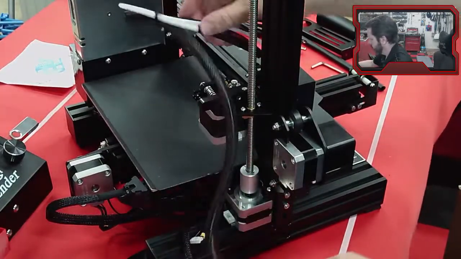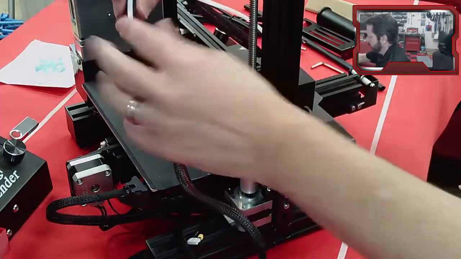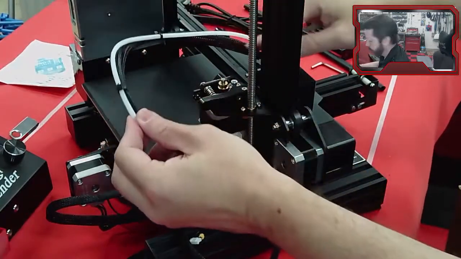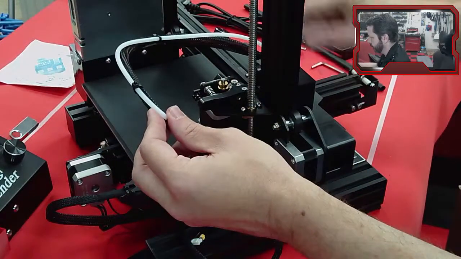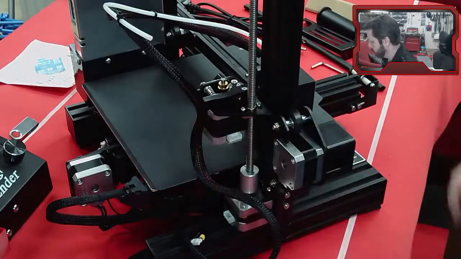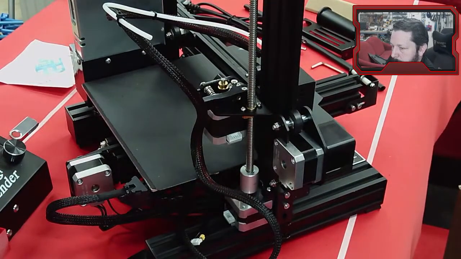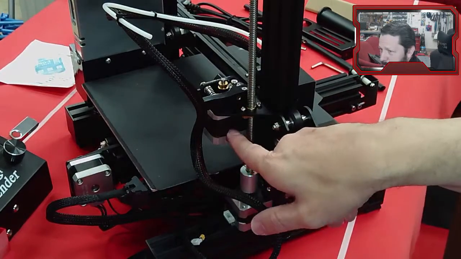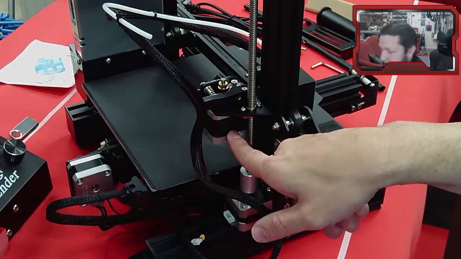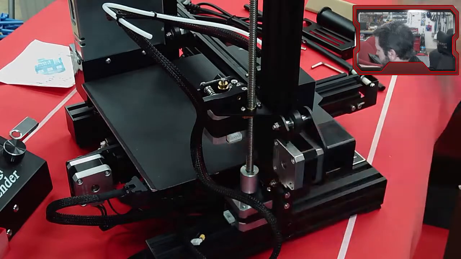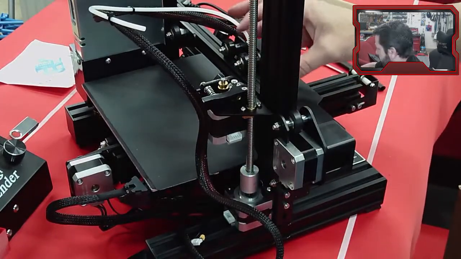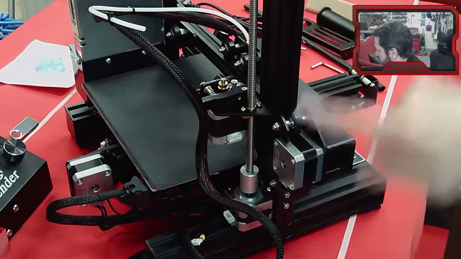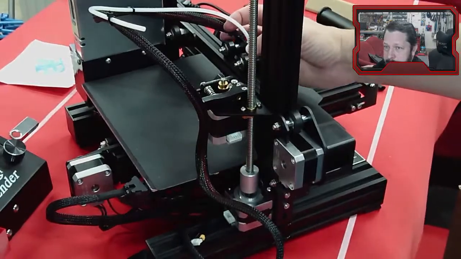This is called the Bowden tube right here. The filament is going to travel inside that. So what they're doing here, this is called a Bowden tube printer, where the motor that is pushing the filament through the hot end is not directly mounted on the hot end itself. There are some direct drive where this motor is directly on the hot end.